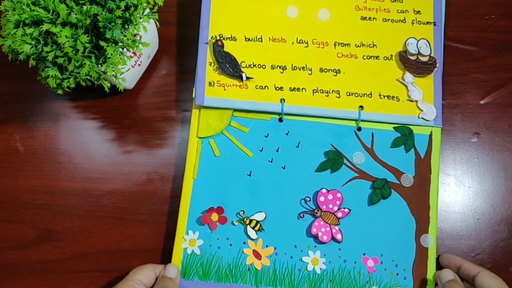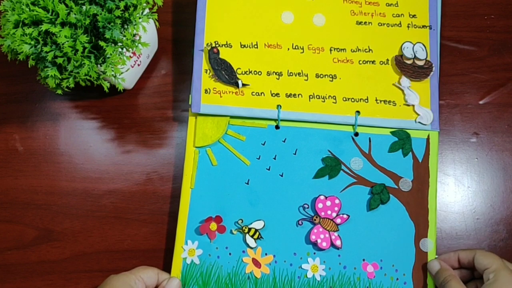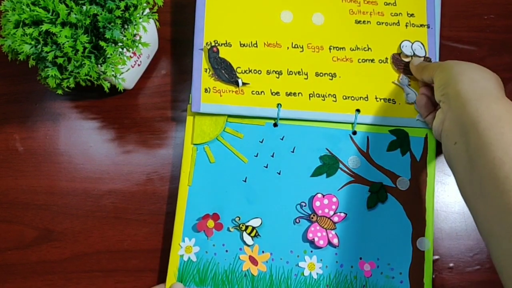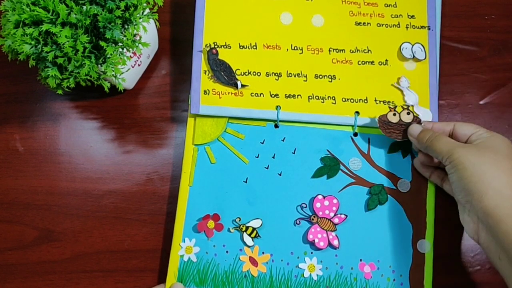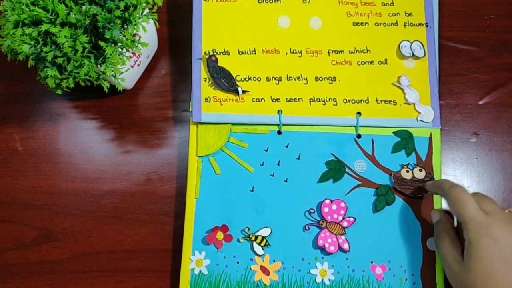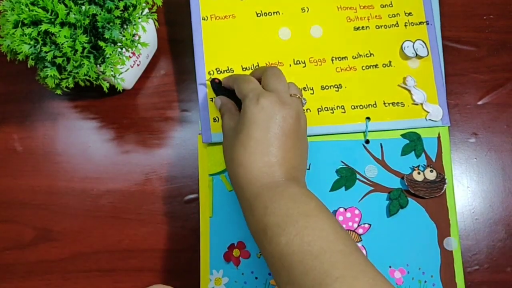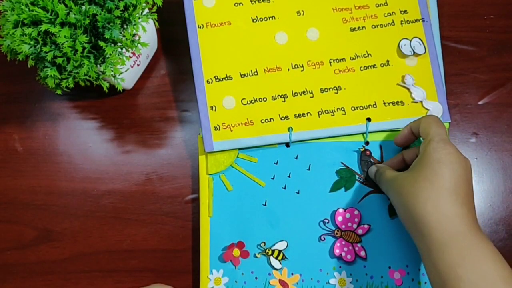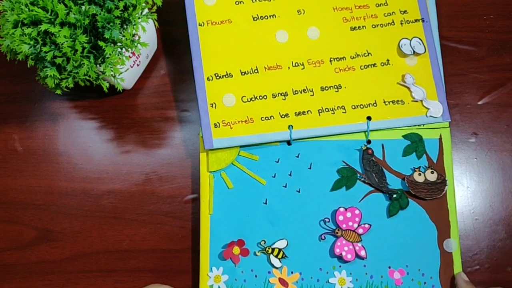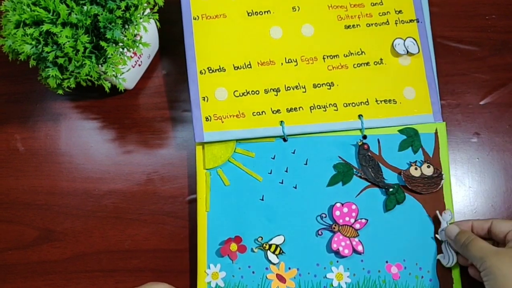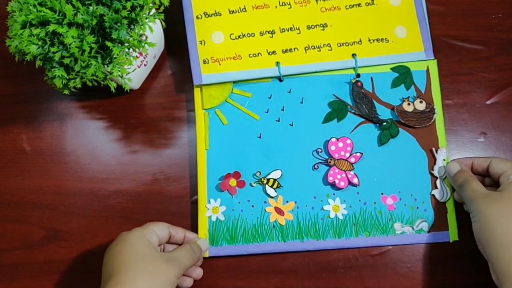Also, the birds build nests, lay eggs, and from the eggs come out the chicks like this. And then let's put the nest on the tree. Birds like the cuckoo sing lovely songs. So we are going to put the cuckoo over here. Then we can see squirrels playing around the tree. Then here comes the squirrel.